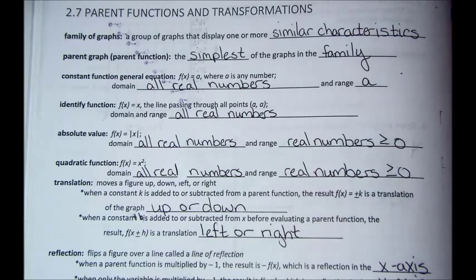Absolute value, y equals the absolute value of x, that's the parent function for all absolute value equations. That particular parent function has a domain of all real numbers and a range of all real numbers greater than or equal to 0. Then we have the quadratic function, y equals x squared. The domain again is all real numbers, and the range is the same as the absolute value. It's greater than or equal to 0. Now those parent functions can all be changed into other functions in the same family, either by translation, reflection, or dilation.